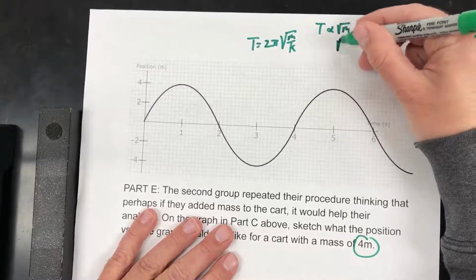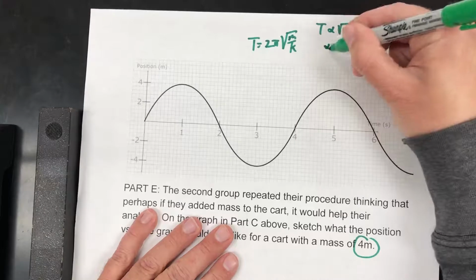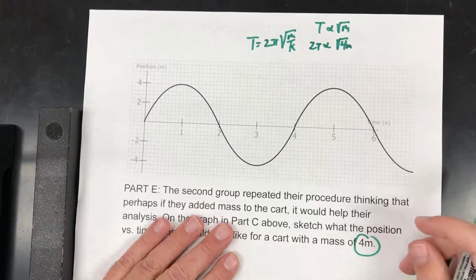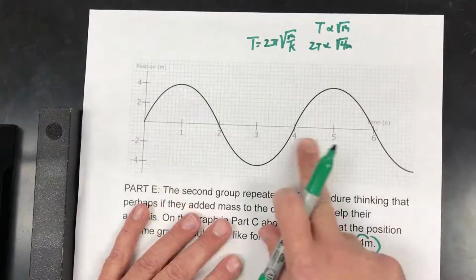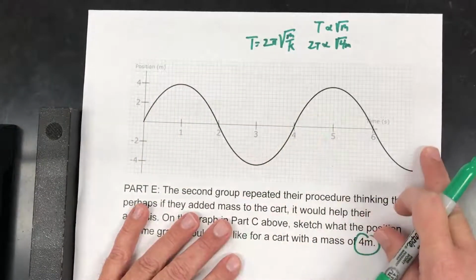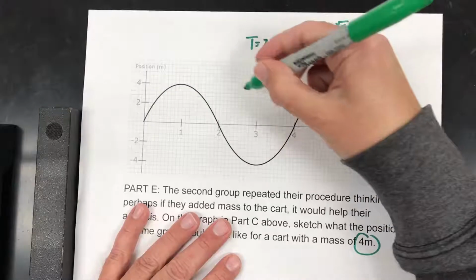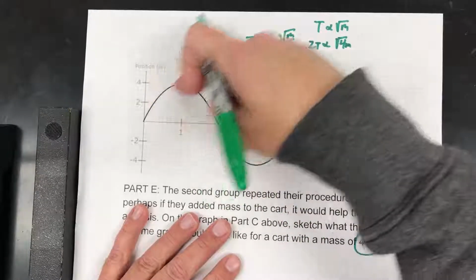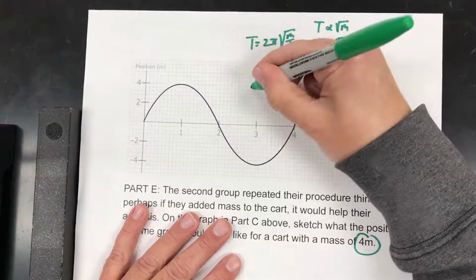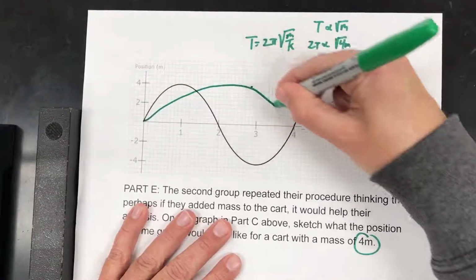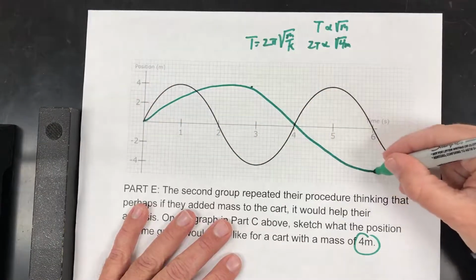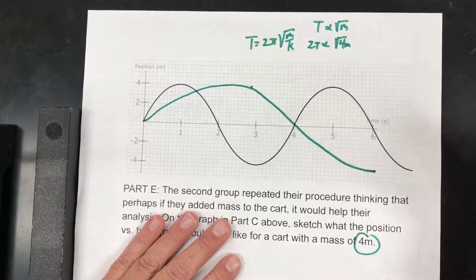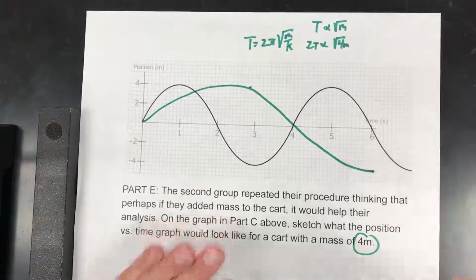So that means if we make this 4m, then to keep it proportional, we've got to make 2 times the period there. So this period is 4 seconds. We can't even fit the full period on here, but we can at least do this. Instead of half the cycle taking 2 seconds, we'll make half the cycle take 4 seconds, and it would look something like this there. So the period would get bigger because it would be more massive and harder to shake there.